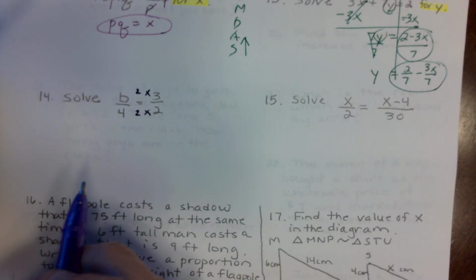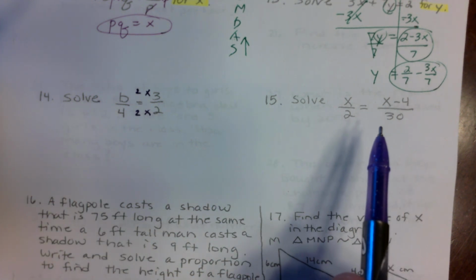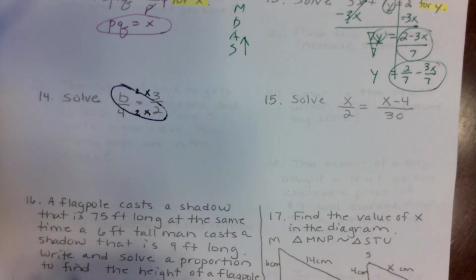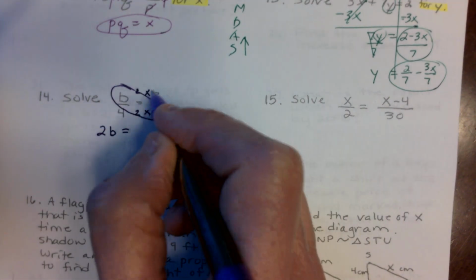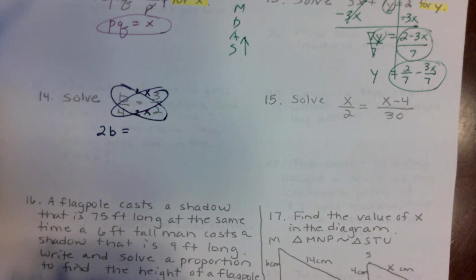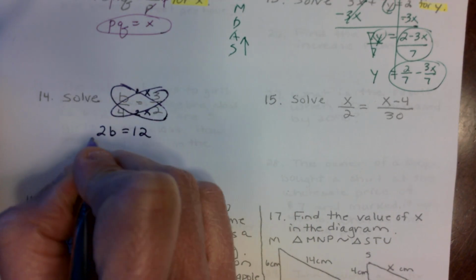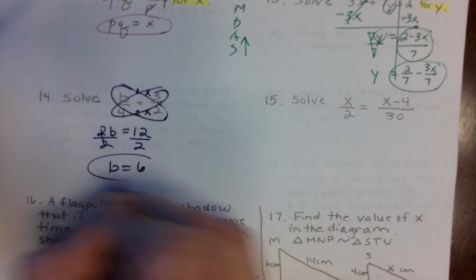But I also want to show you this way, because the problem is if you don't learn it this way, then you get to these problems over here, and all of a sudden you're like, what the heck do I do? So, oh, you can't see the sparkle. Oh. Equals, I can see the sparkle. Okay, equals 12. Divide by 2, and B is 6.